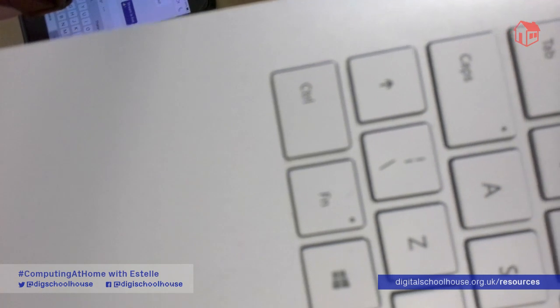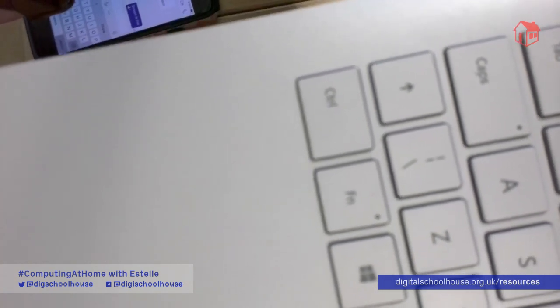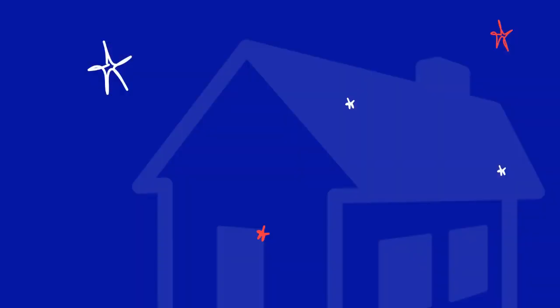Can you see it's just below the caps lock key? Okay, so that's the one that you're looking for. Okay, so back to normal now, and hopefully that was useful for showing you what you were going to be doing. We are going to carry on with adding the formula to our spreadsheet.